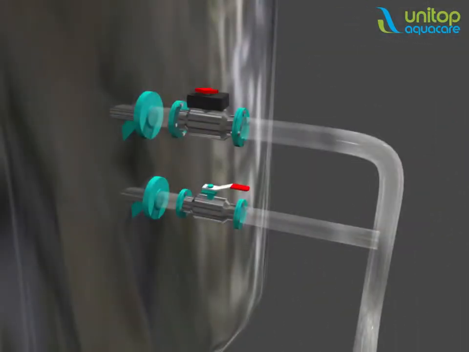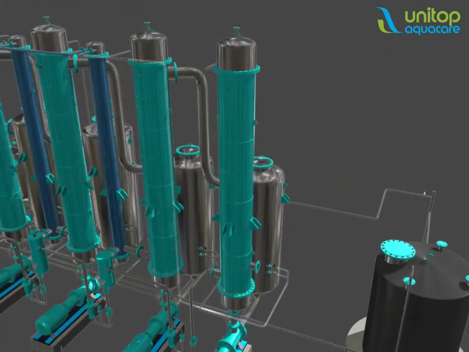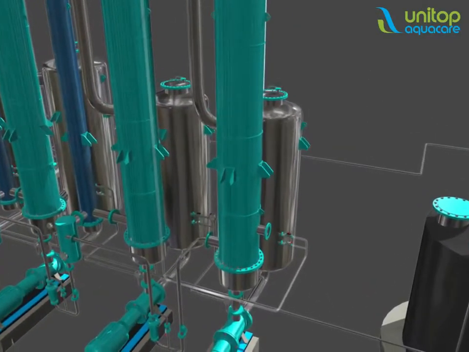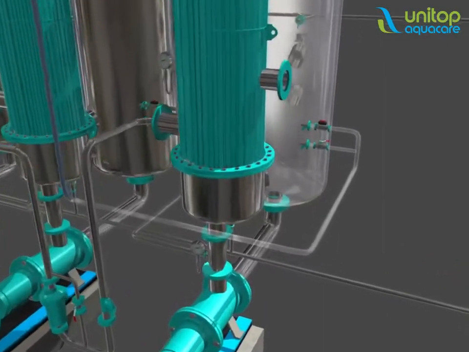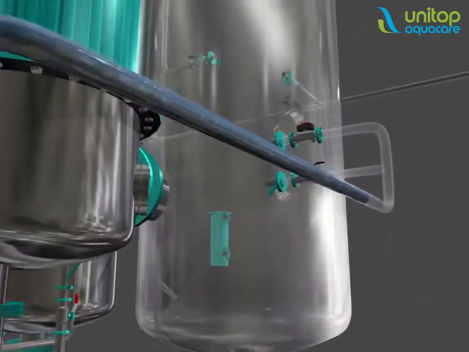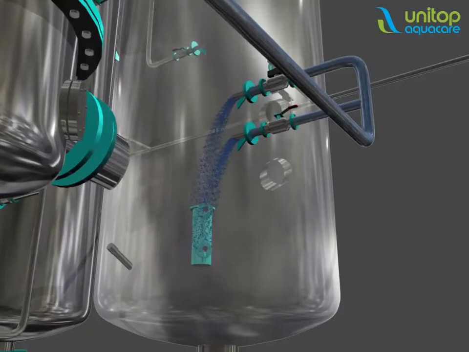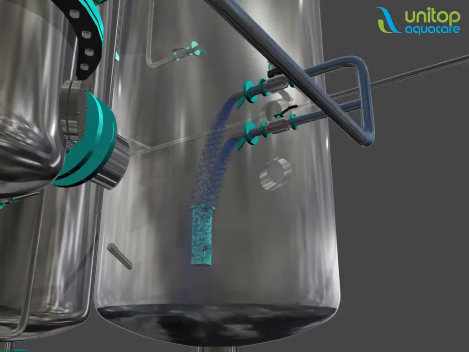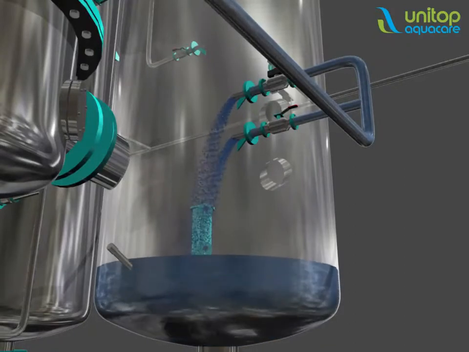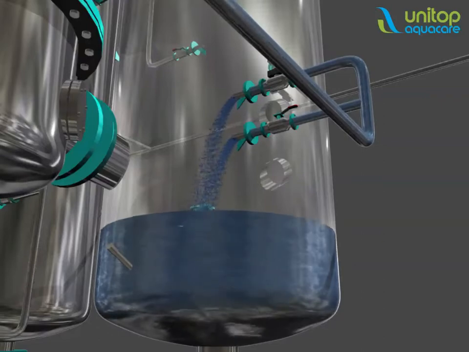The preheated feed is taken to the first effect. The feed is regulated with the help of actuator-operated valves and PLC-operated level sensing devices, which regulate the feed to a desirable level, ensuring minimum condensate contamination.